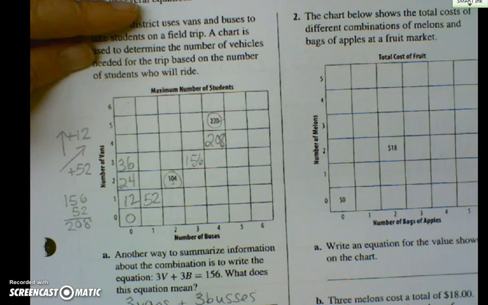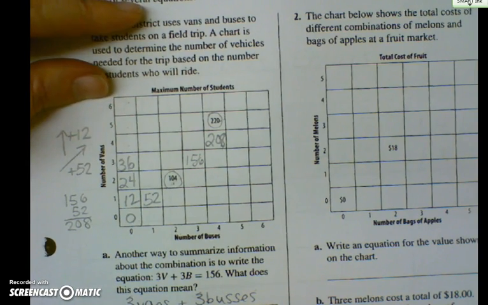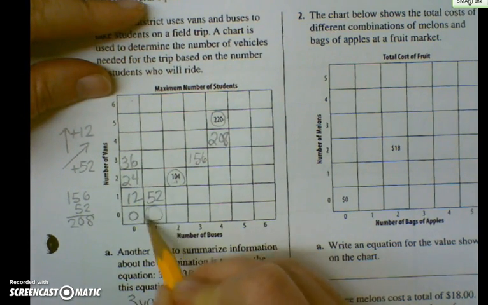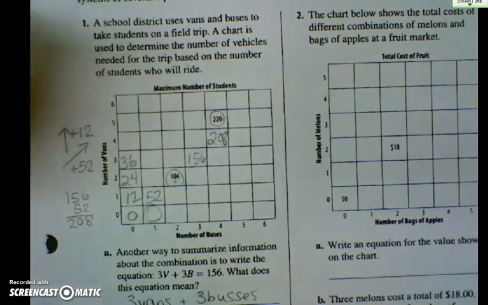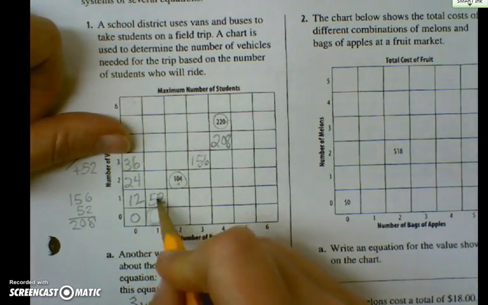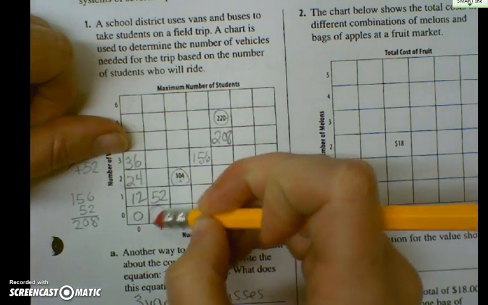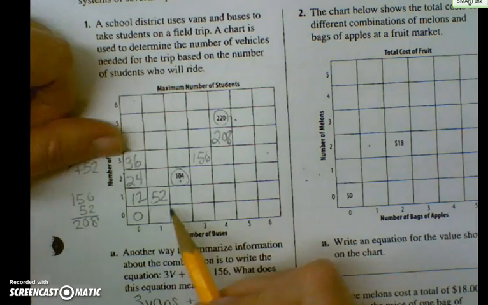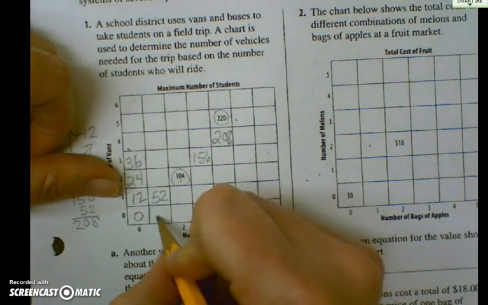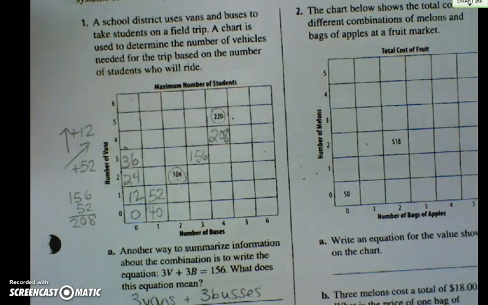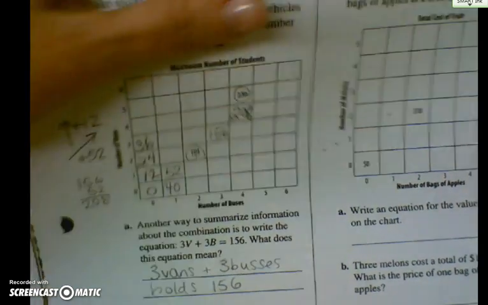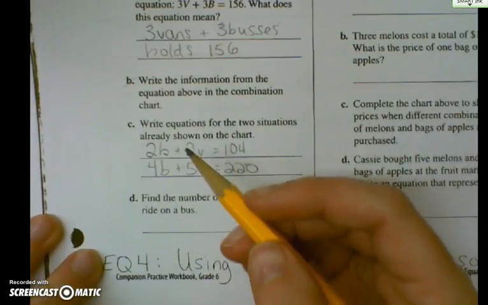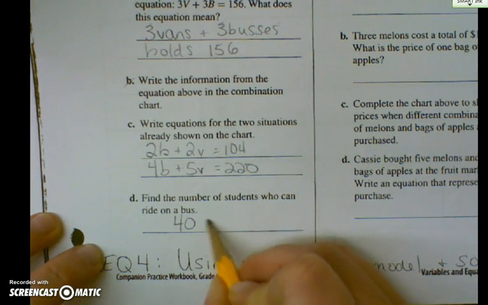But we're looking for the number of students that can ride a bus, which is this number right here. Because we're working in a combination chart, I know that these 2 numbers have to add up to 52. And I know that 40 and 12 add up to 52. So I know that 1 bus holds 40 students. So that's going to be my answer to this last question down here. One bus holds 40 students.